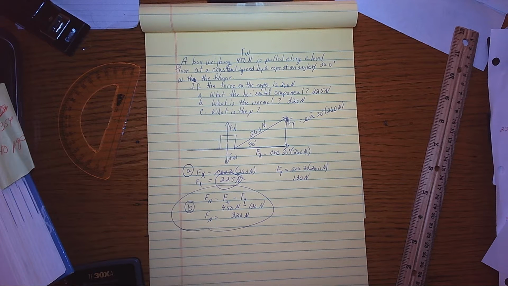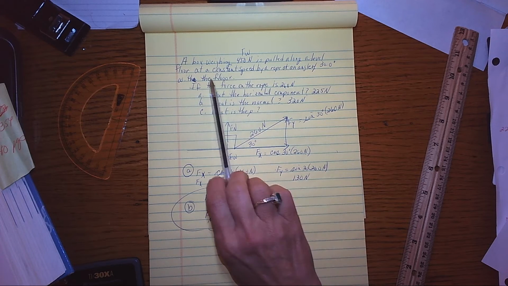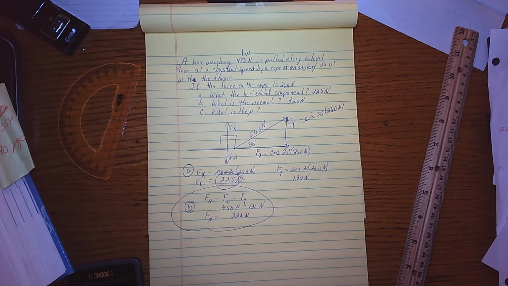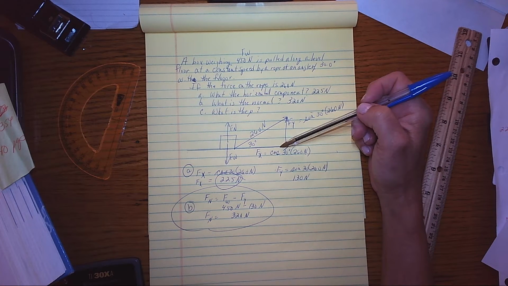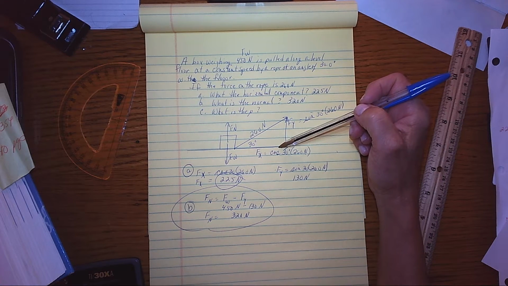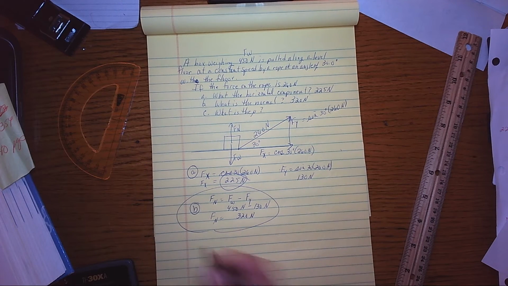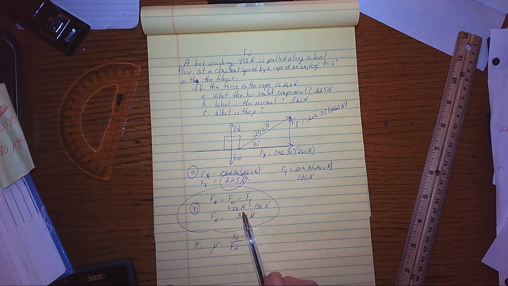Okay, is it going at a constant speed or accelerating? Constant speed, so there's no acceleration, right? So that means that Fx is equal to the friction force. Okay? So if we want to know the coefficient of friction, we found the normal to be 320 newtons.